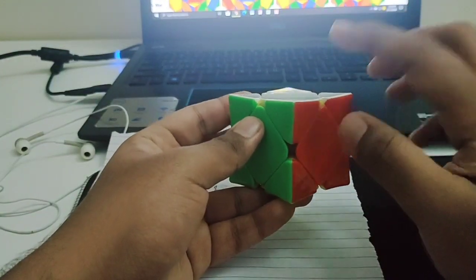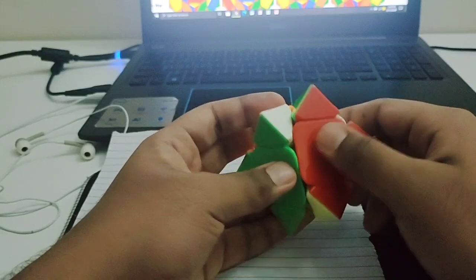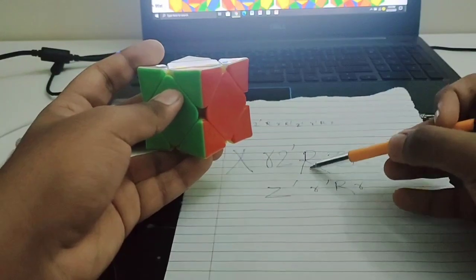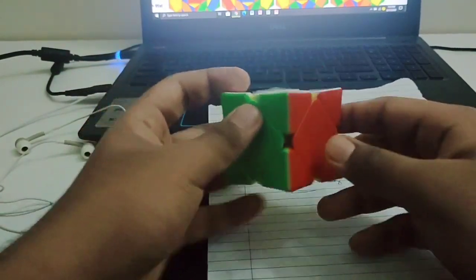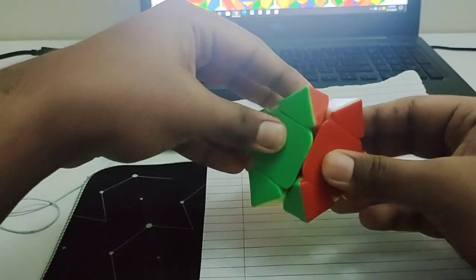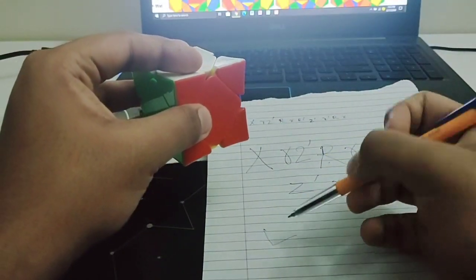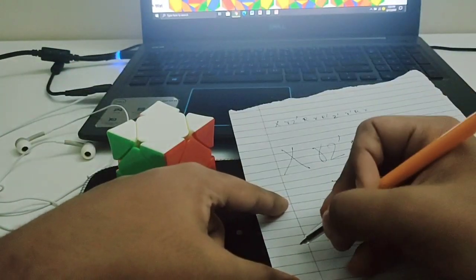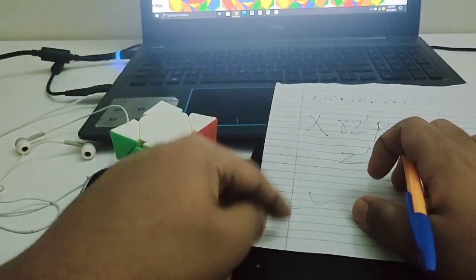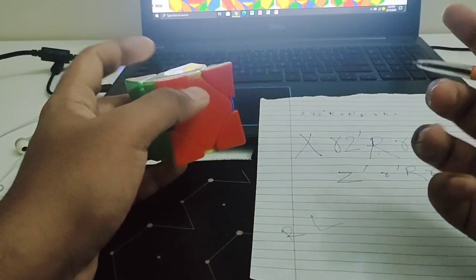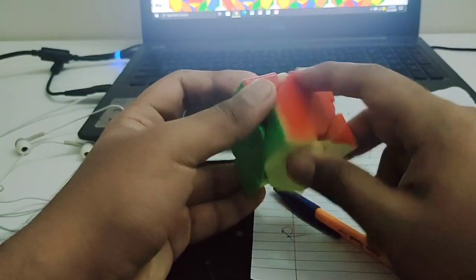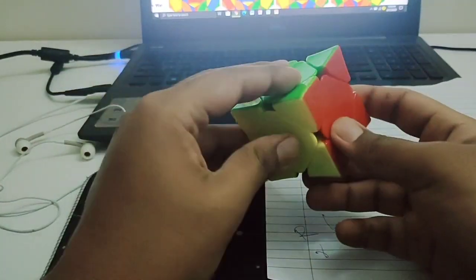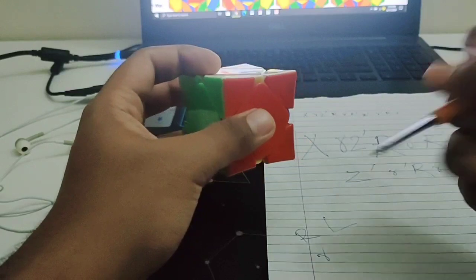So this is the large R, this large R. Then this is the L. L means the big L. Now what we learned is R and L. If we make them small, it's the small r and the small l. So this is the small r, this is the small l. Okay.